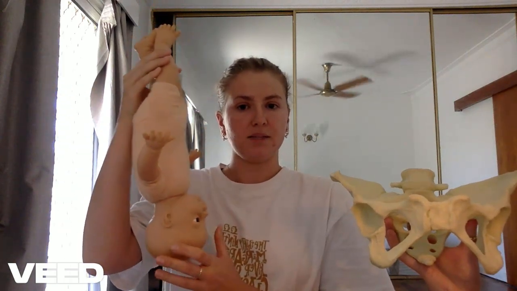Today I will explain the mechanisms of labour, which refers to a series of movements a fetus must go through to successfully navigate the birth canal of a normal vaginal delivery. Firstly, we must have a longitudinal lie. The baby's spine must be aligned with the mother's, ensuring a straight path for delivery down the birth canal.